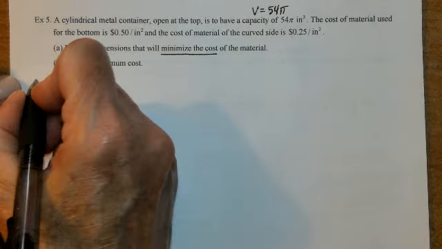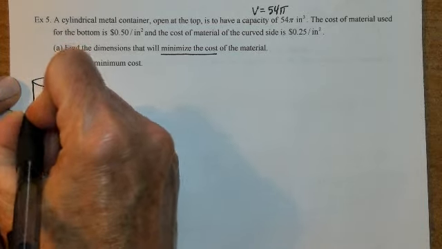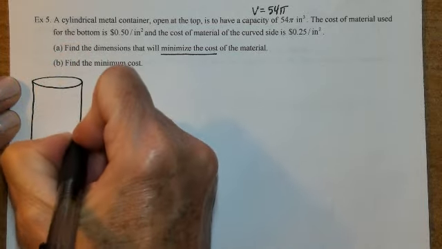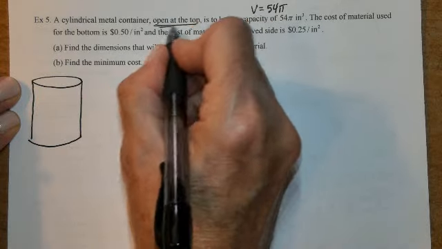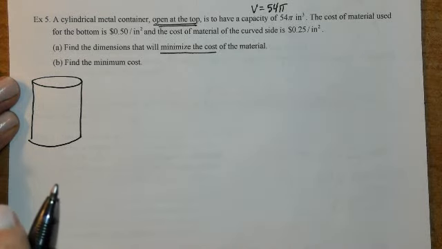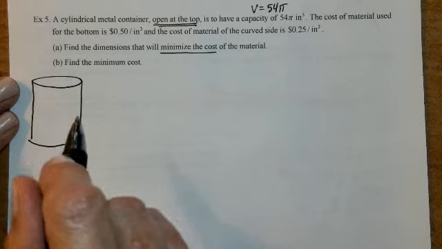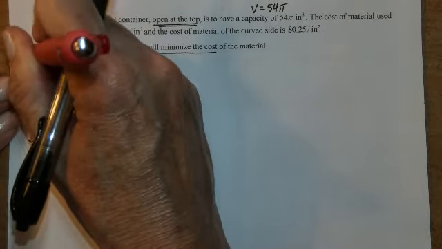Okay, so we do have a cylinder that is, again, open at the top. They must be putting a special top on. Maybe it's a pull tab top or something like that. Okay. All right. So for right now, though, we're open at the top. So open.